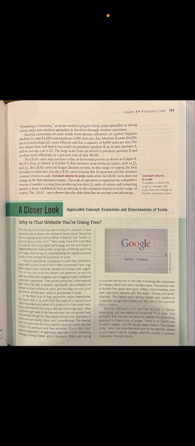Second, economies of scale result from greater efficiency of capital. Suppose machine A costs $1,000 and produces 1,000 units per day. Machine B costs $4,000, but it's technologically more efficient and has a capacity of 8,000 units per day. The low-output firm will find it too costly to purchase machine B, so it uses machine A, and its average cost is $1. The large-scale firm can afford to purchase machine B and produces more efficiently at a per-unit cost of only 50 cents.